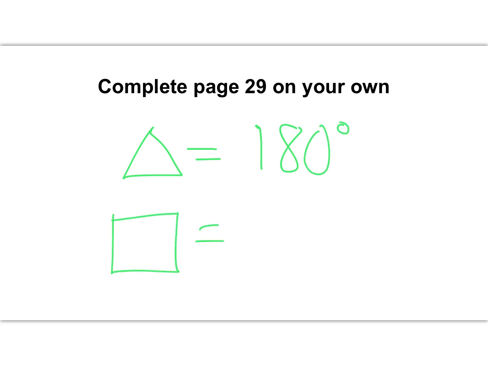All right, you're going to complete page 29 on your own. Rewatch this video if you need help, because this is a lot of information, but once you get it, then you will know. Remember, triangles equal how much? 180 degrees. And quadrilaterals equal how much? 360 degrees. Always, always, always. Take your time. Good luck.